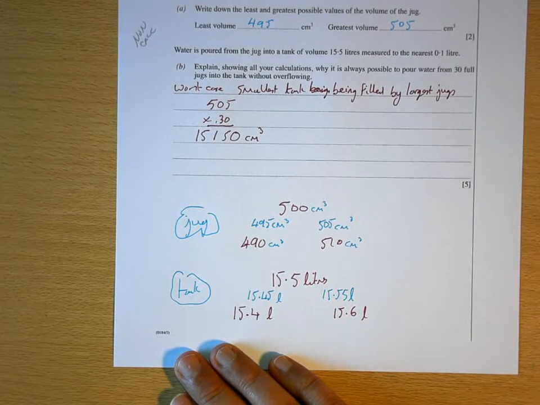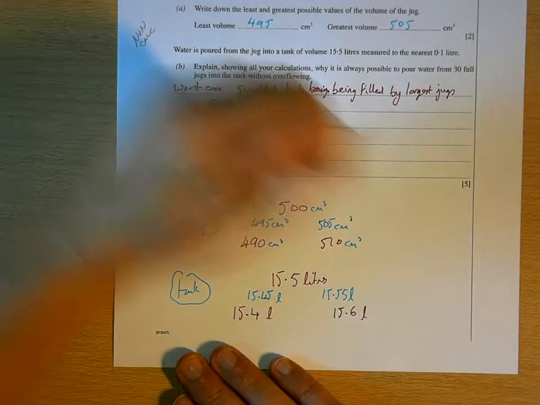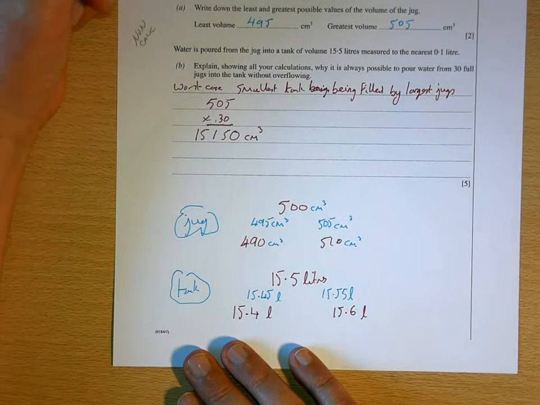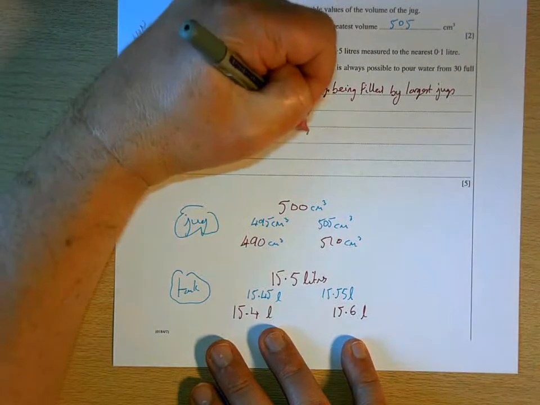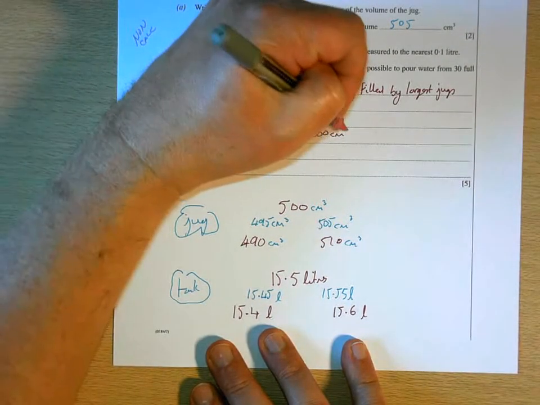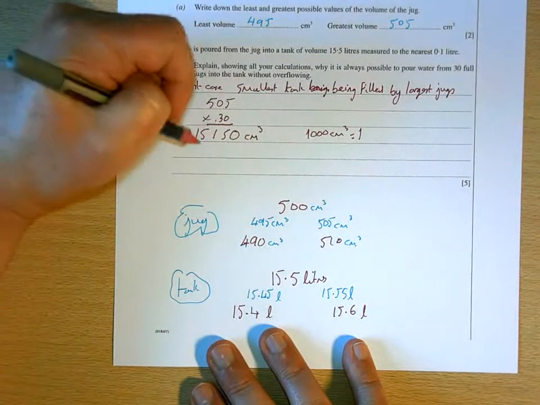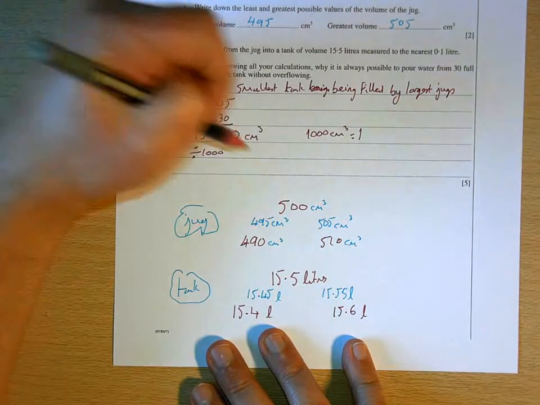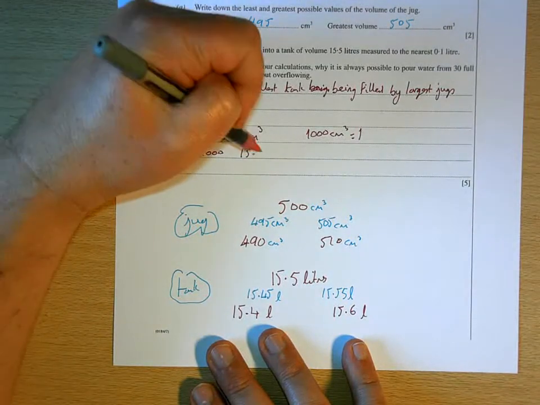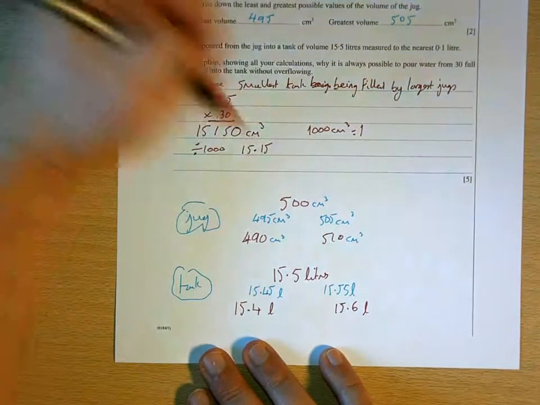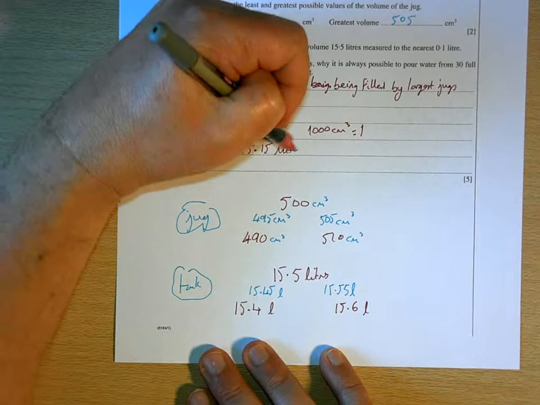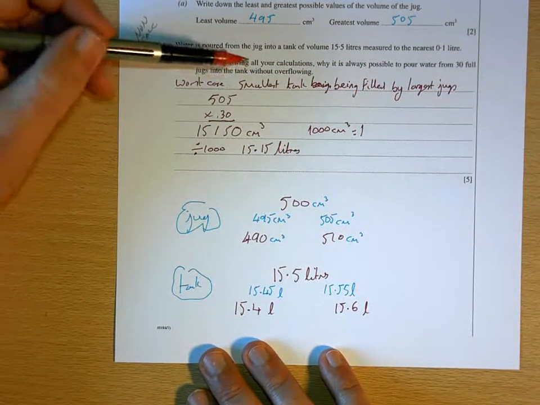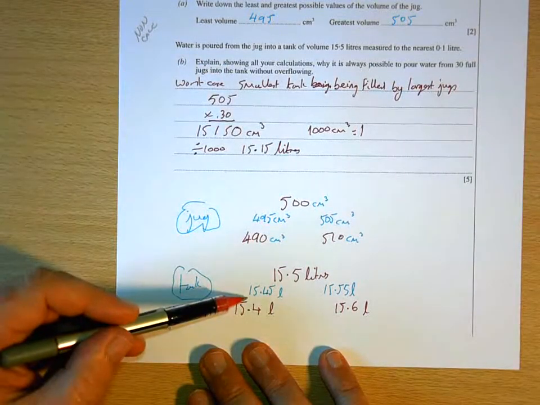Now, to change cubic centimeters to liters, again, it's a fact you need to know that there are 1,000 cubic centimeters in 1 liter. Okay, 1,000 cm cubed is 1 litre. So we divide that by 1,000, and hopefully you're happy that that is 15.15 litres. The smallest tank is 15.45.